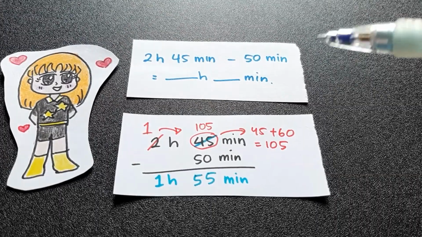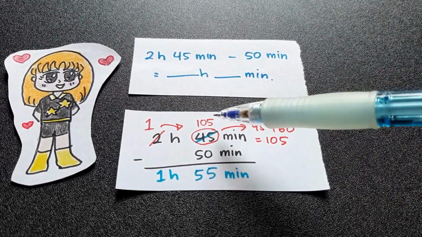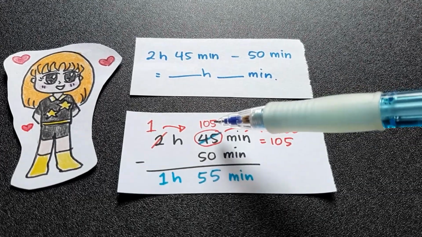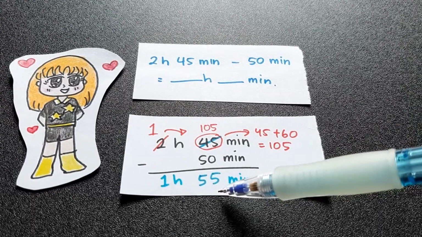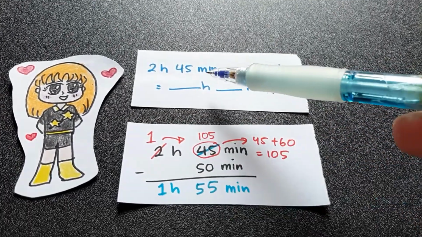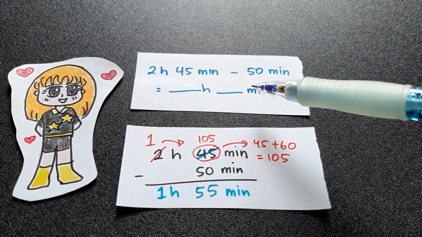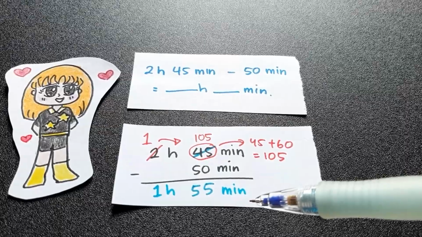After we get 105, we cross out the 45, we change it into 105. So we get a new number, 105 minus 50, you get 55. And the 1 hour minus nothing is 1 hour. So 2 hours and 45 minutes minus 50 minutes, the answer is 1 hour and 55 minutes.